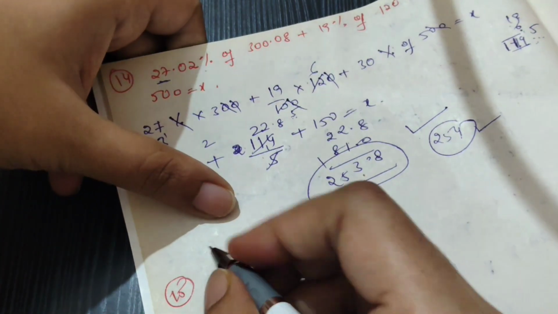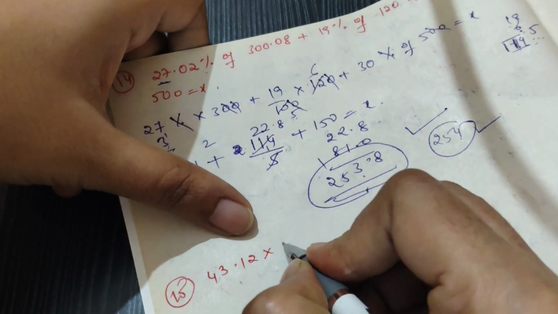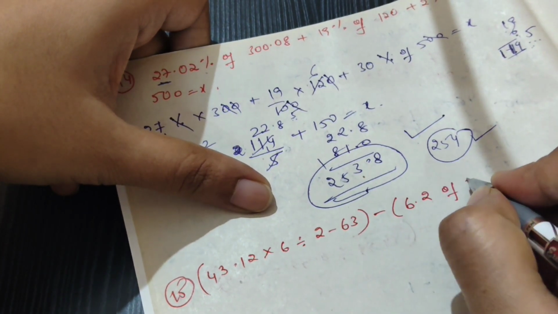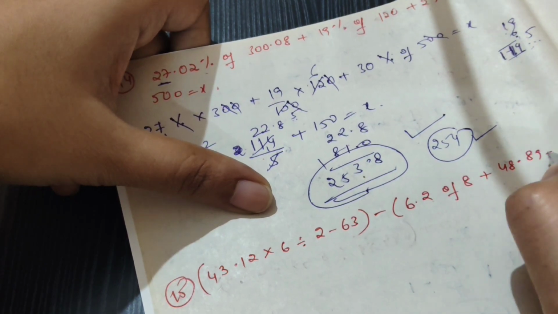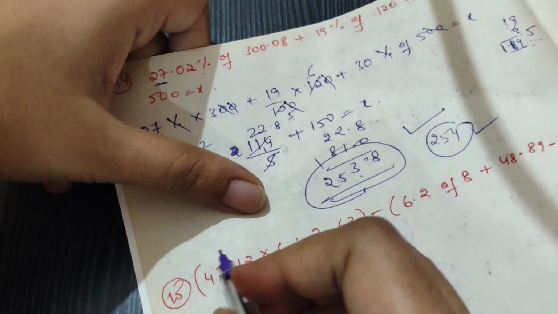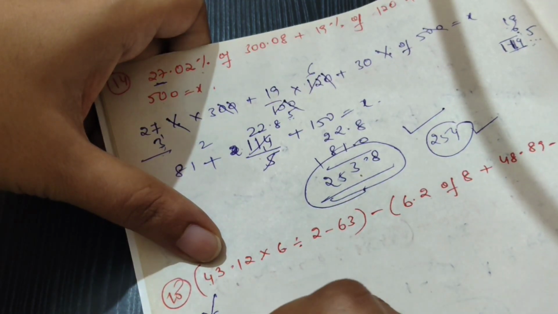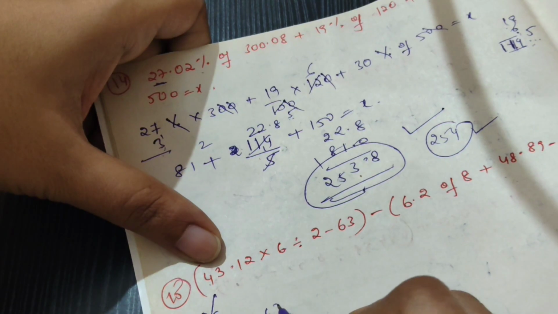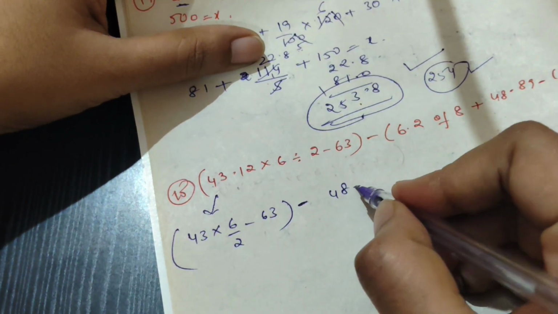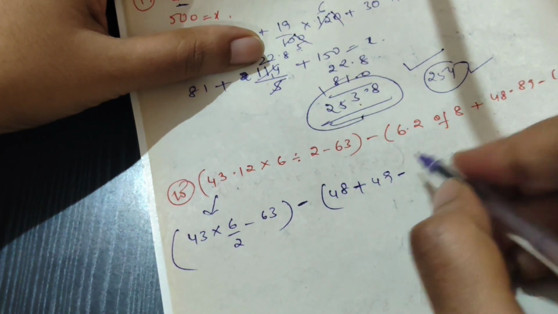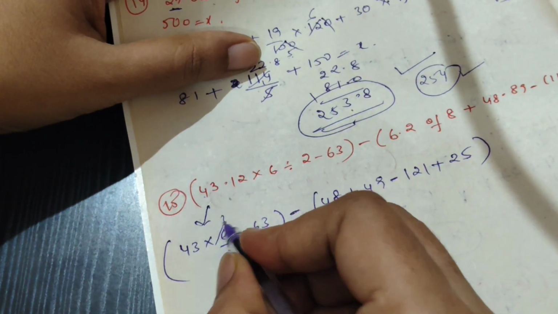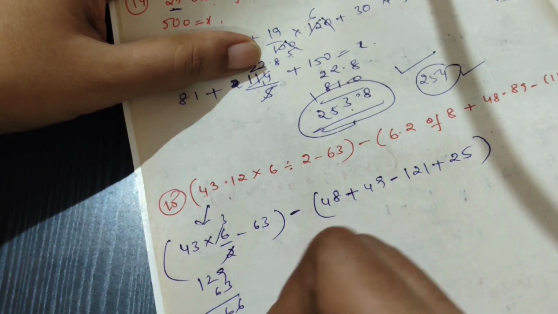Fifteenth question. 43.12 into 6 divided by 2 minus 63 minus 6.2 of 8 plus 48.89 minus 11 square plus 25 equal to x. 43 into 6 by 2 minus 63 minus 6 8s 48 plus 49 minus 11 square, that is 121, plus 25. 3 3s are 9, so 129 minus 63 is 66.